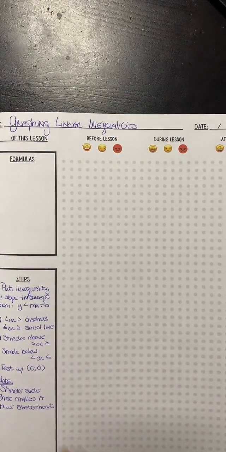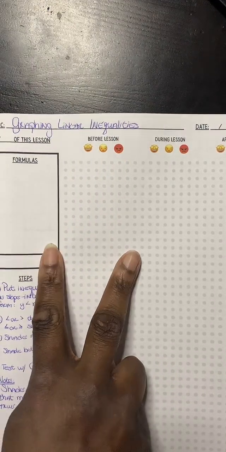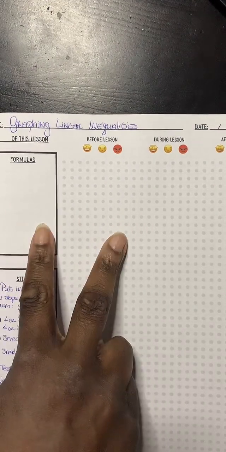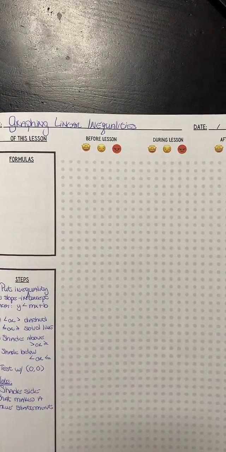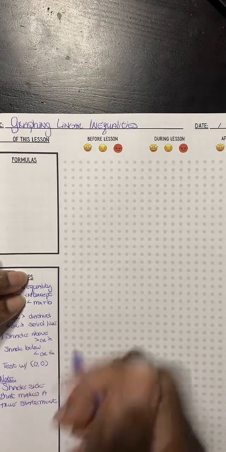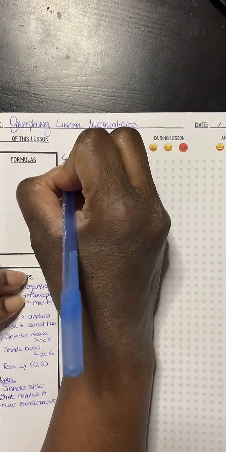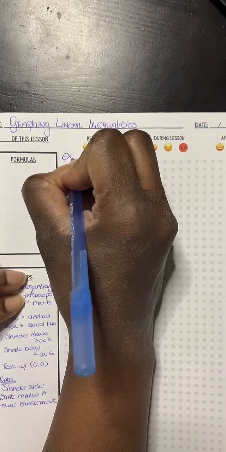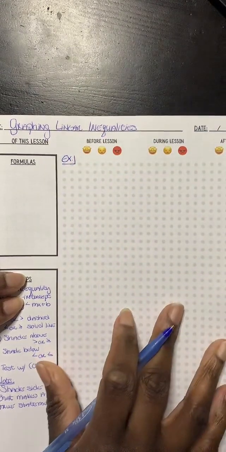So when we're graphing linear inequalities, we have basically two variables. We have an x value and we have a y value. So let's start with y. It's just easier for me to show you through examples.